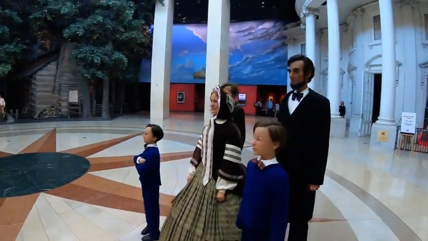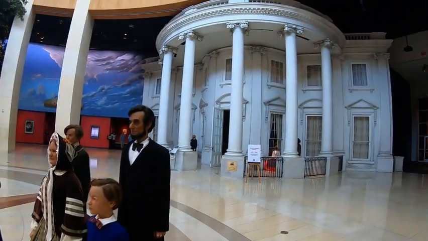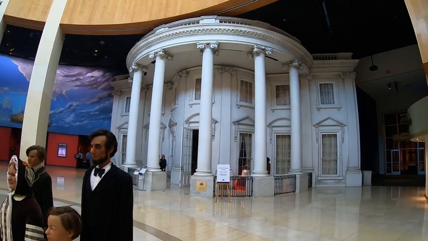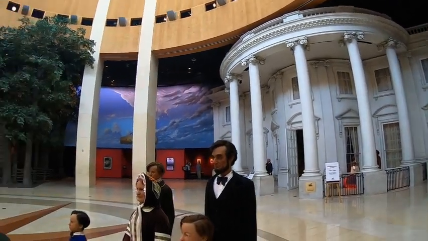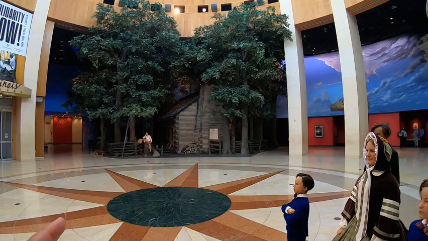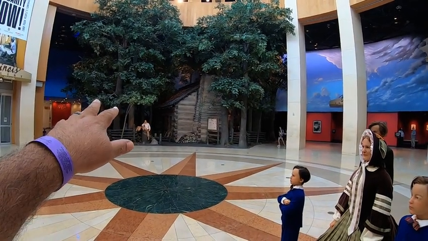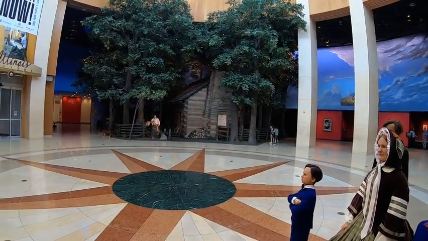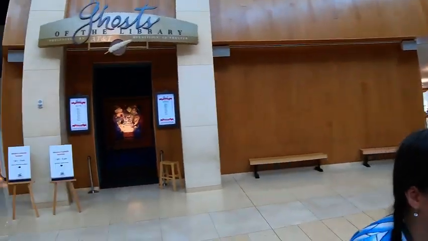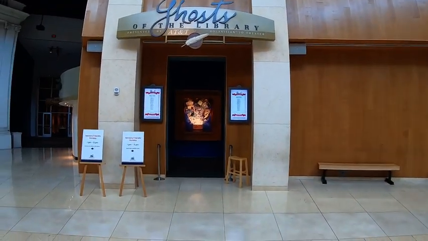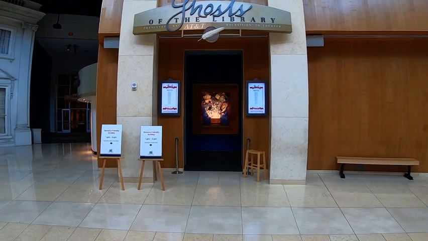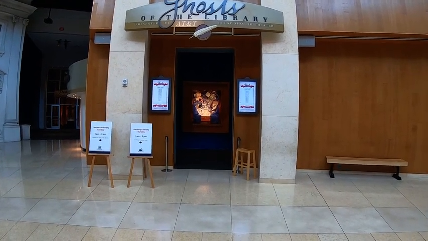All right, welcome to the Lincoln Presidential Library in Springfield, Springfield, Illinois. And we're here with the first family, Abraham Lincoln. And this is the White House of the 1860s. So guys, we are here in the Presidential Library. That's the cabin where he was a young man. And we're going to be exploring today the Presidential Library of the 16th President, Abraham Lincoln.